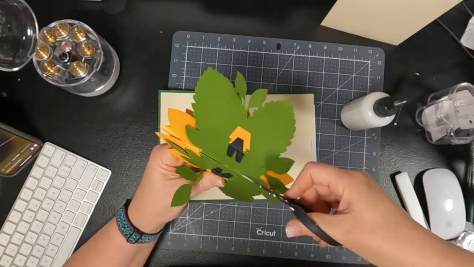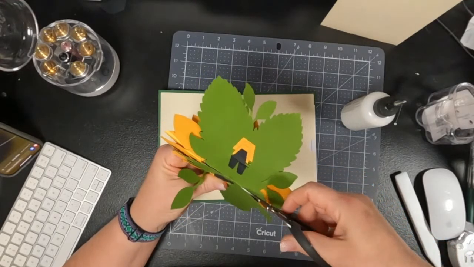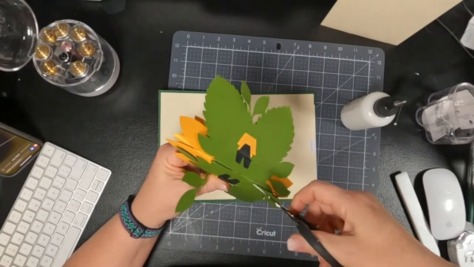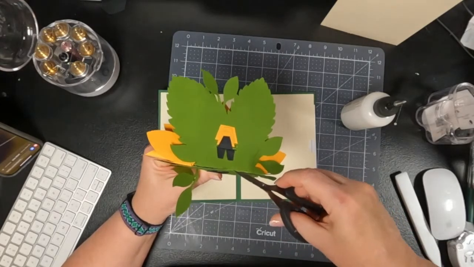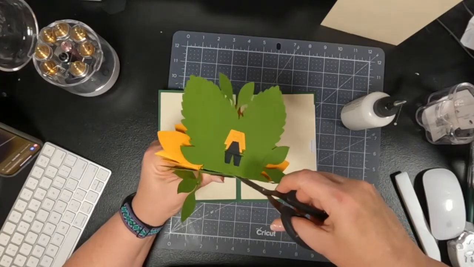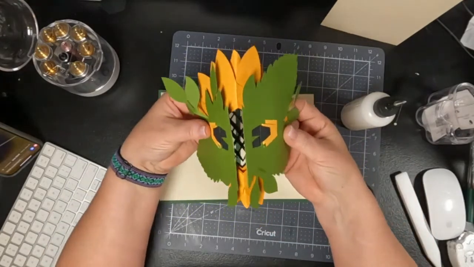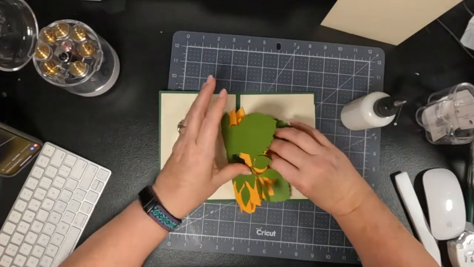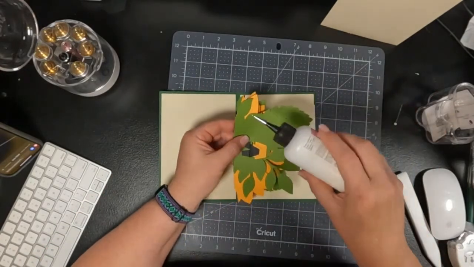You want to be careful not to cut anything but the green layer too. Hopefully that's all I'm getting here. There we go. So now I've got my green layer split apart. Just going to fold it in half.